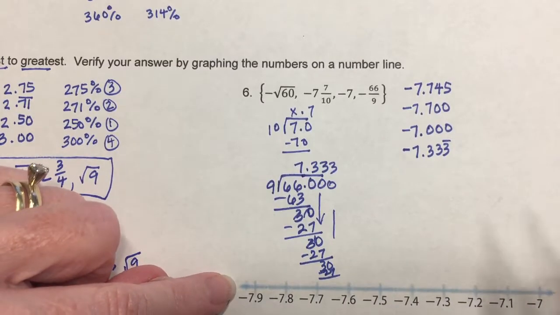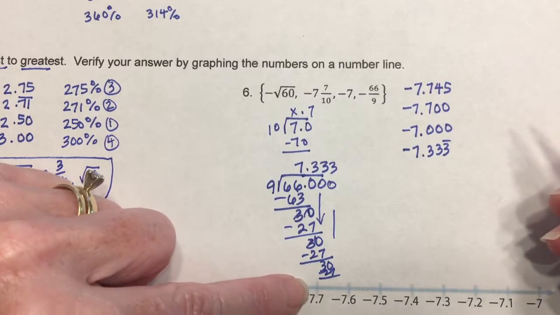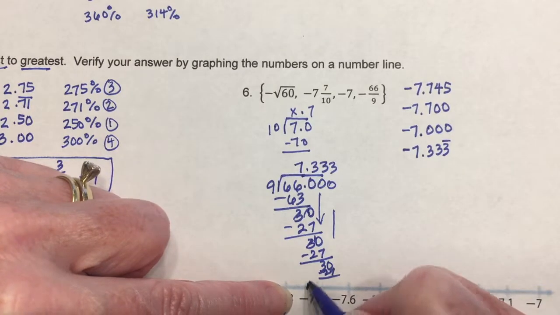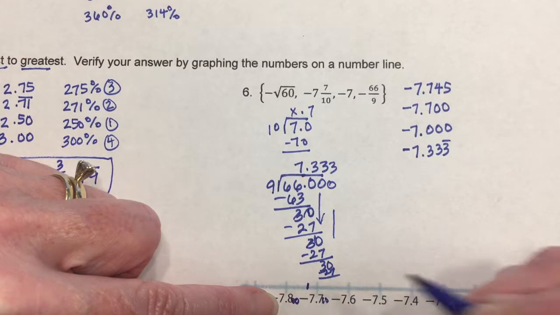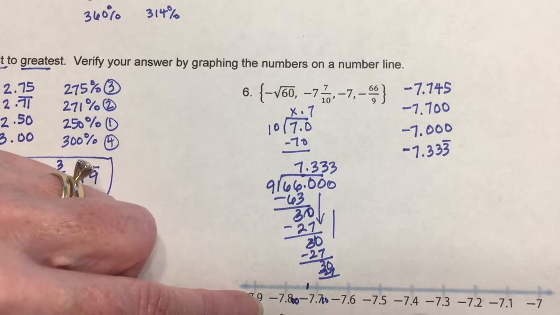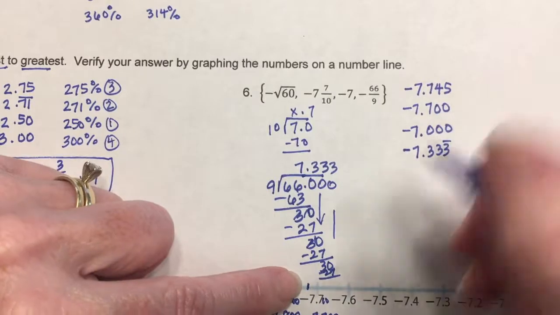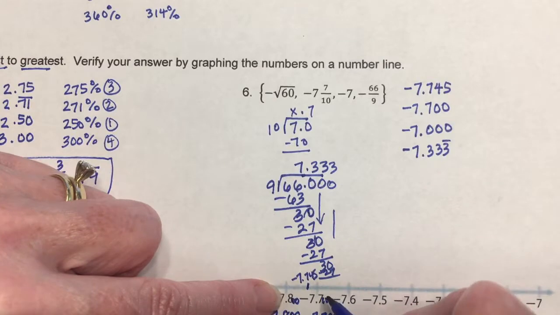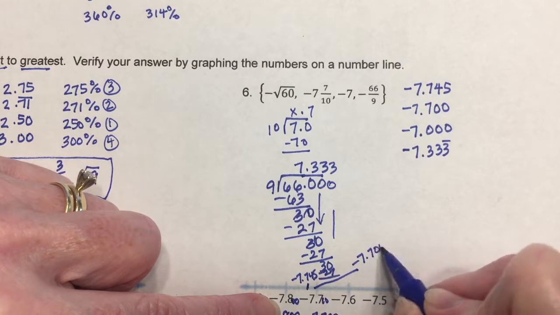Negative 7.74 kind of sounds like the biggest one, but it's the furthest one, negative 7.745. It's actually over here somewhere, okay? This is like 700, this is like 800. It's hard to see. This one's like this, and this one's like this. So 745 is between these two, negative 7.745. Okay, and then I've got negative 7.700, that's right there.